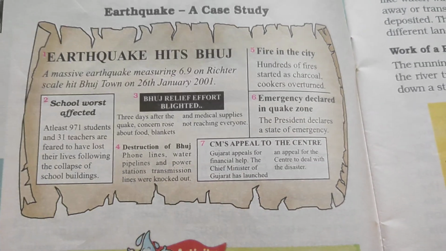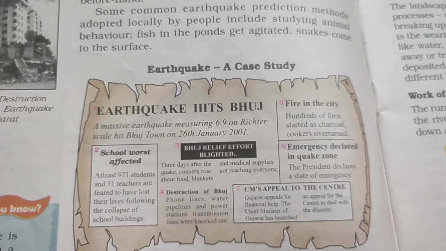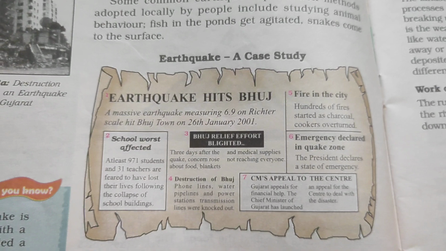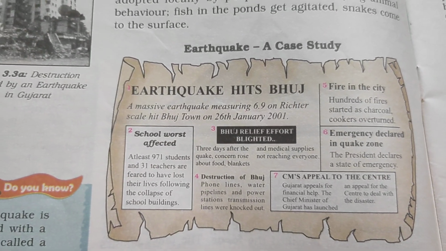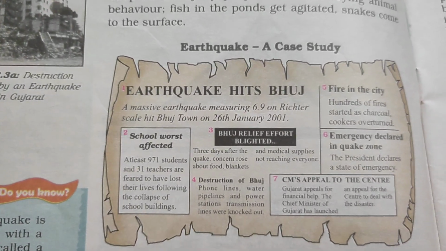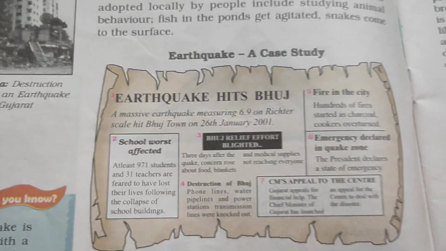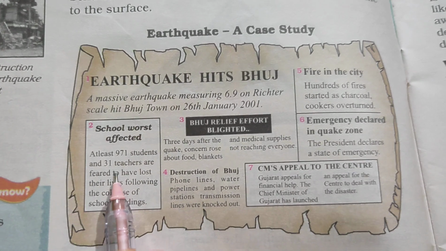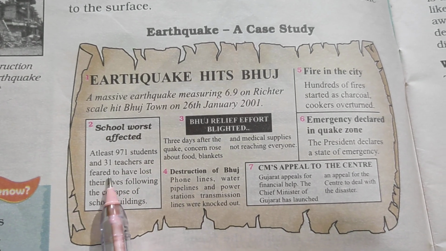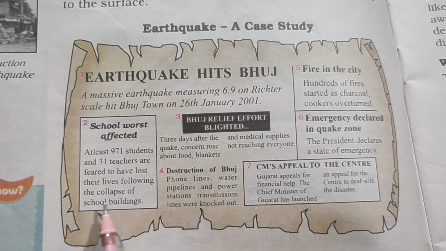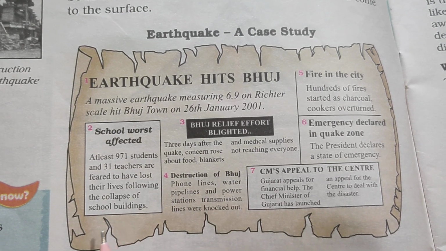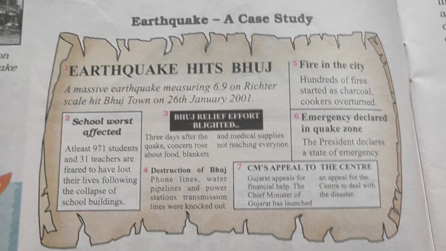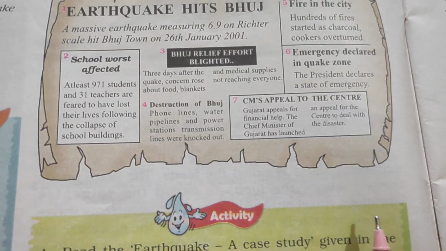These were given in the newspaper of that day, for that particular area. These are the following headlines. Here it is given that schools were affected. At least 971 students and 31 teachers are feared to have lost their lives following the collapse of school buildings. These are certain headlines which came into the newspaper of that particular region on that day.